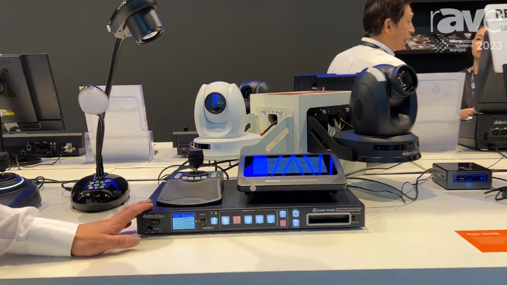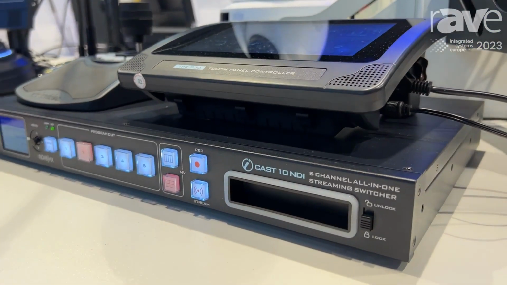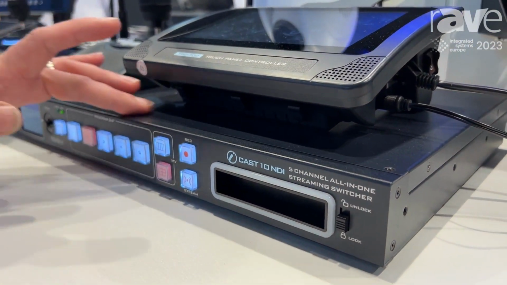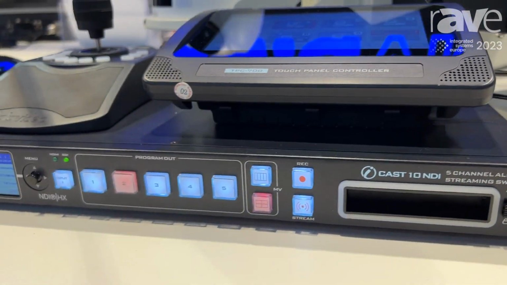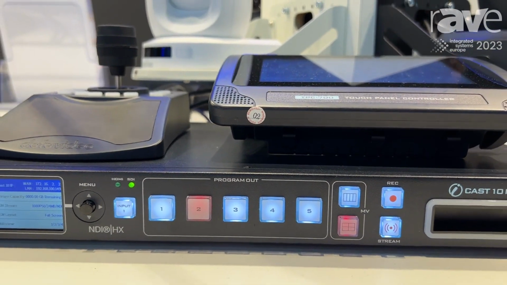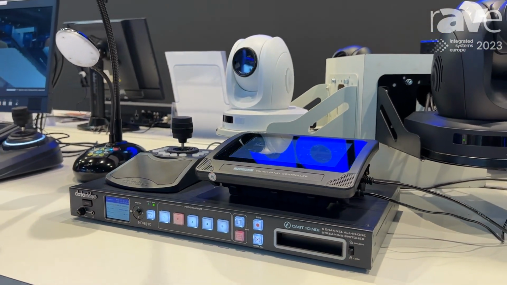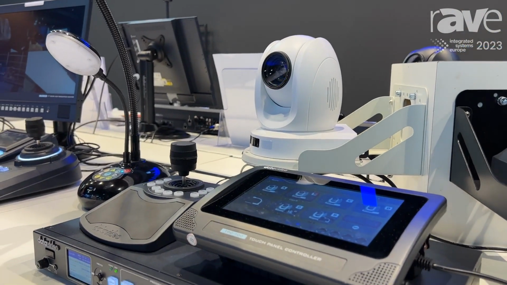the iCast 10. So this is the bigger brother to the iCast Mini, the dual-channel presentation switcher. This one actually features 5 inputs, and this will take a mixture of baseband video, so HDMI, SDI, and IP video sources, so NDI as well. We also have a USB UVC input for document cameras.